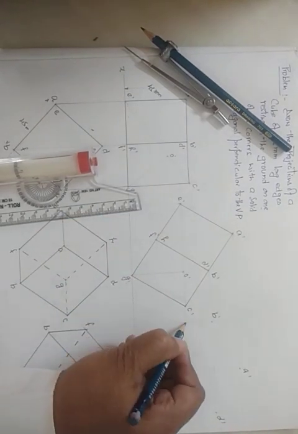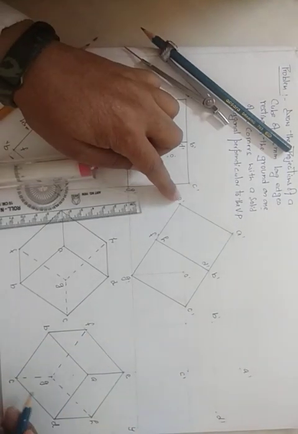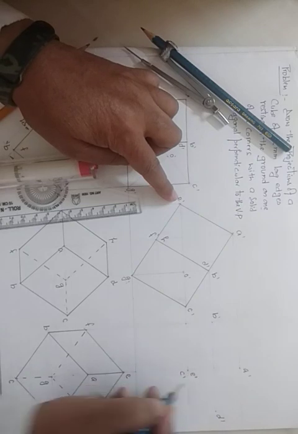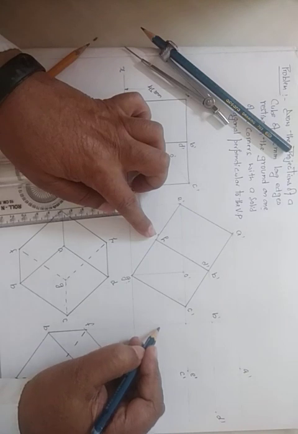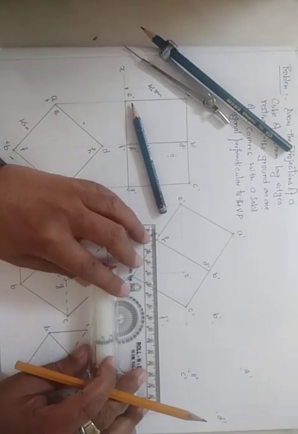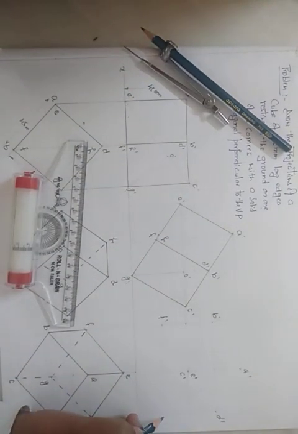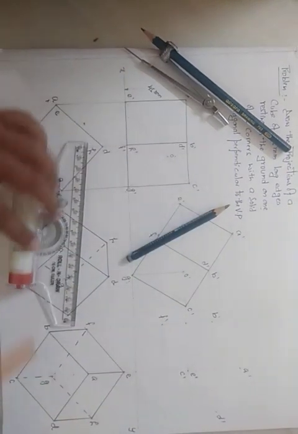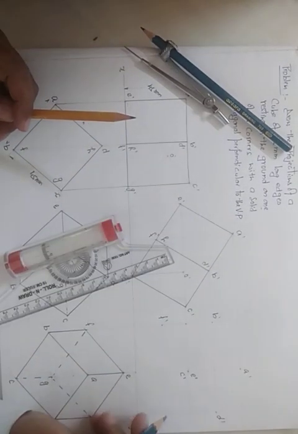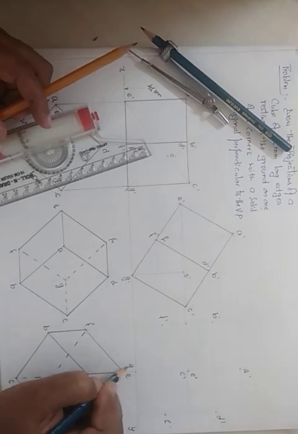Now this will be C dash, and the same point will be E dash, F, this is F dash on the same line, on the same line we will get the H dash, and finally the bottom point will be G dash.